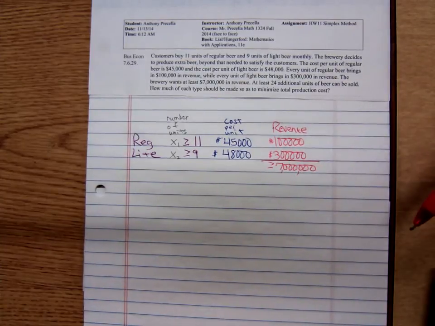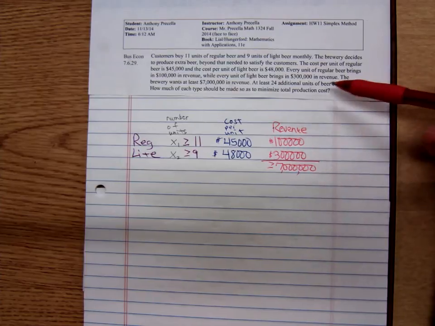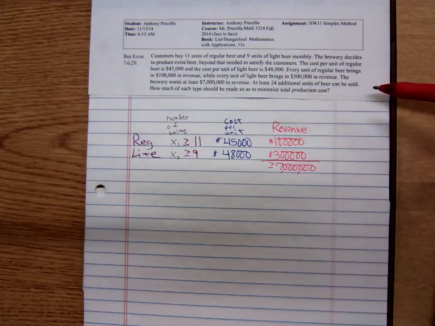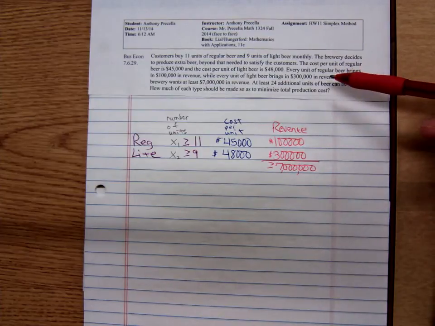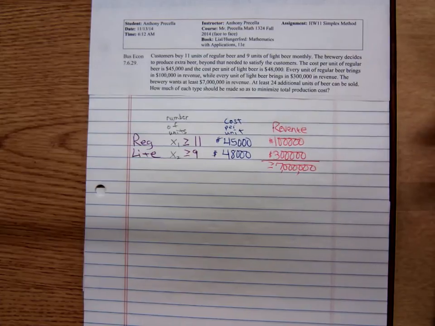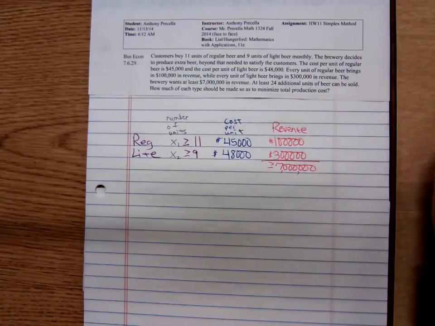And so far we haven't addressed the fact that the brewery wants to make extra beer. So at least 24 additional units of beer can be sold. So they're going to have to make at least 24 additional units of beer. So that's interesting.